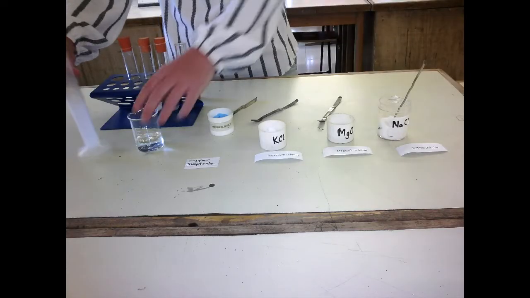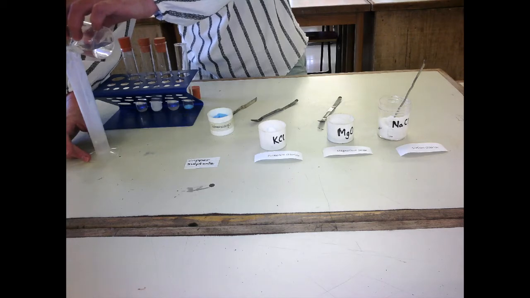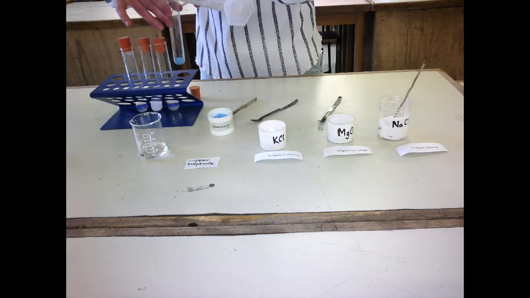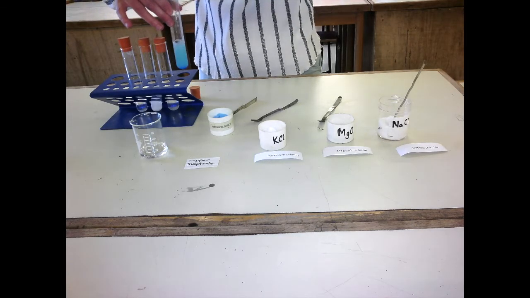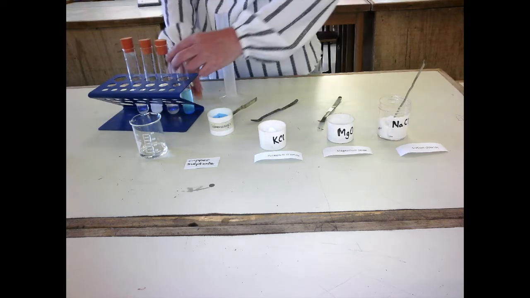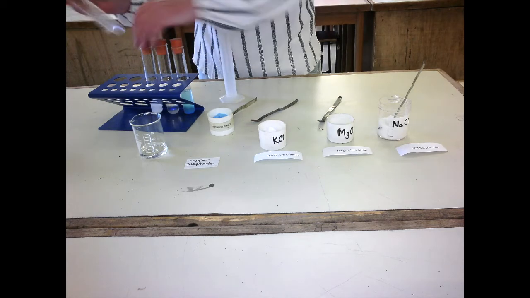So I'm going to add 20 centimetre cubed of water to each boiling tube, measured in a measuring cylinder. And as you can see, I've done the previous 3, that's the copper sulfate. Stoppers on each and shake for 5 minutes.